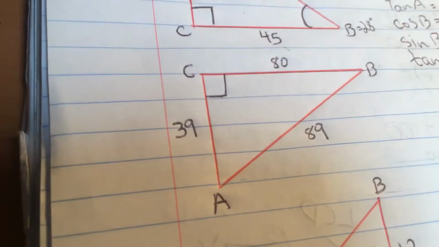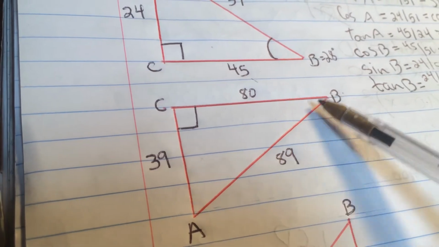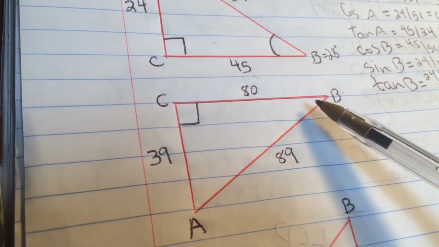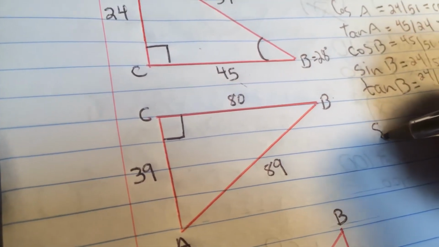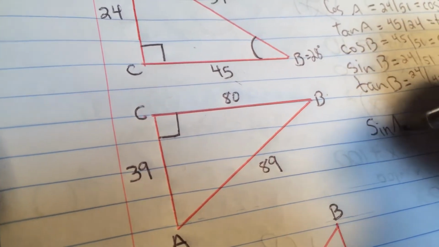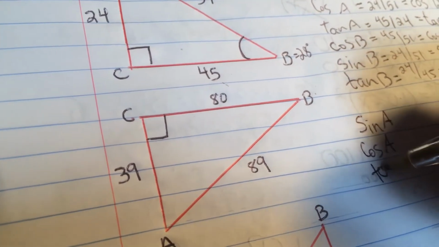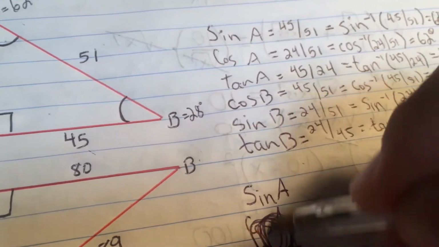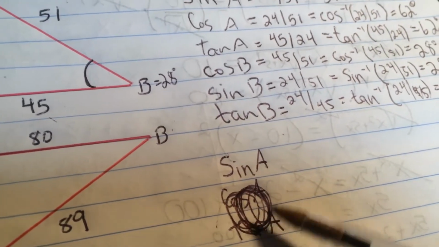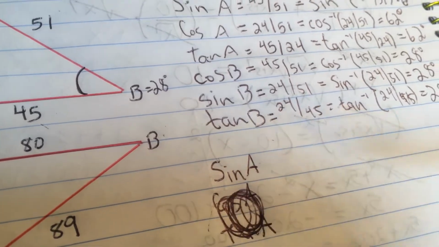Next one, same thing. Okay, we have the three sides, and we want to know the measurement of angle A, angle B, and we already have angle C. Okay, so we start to work. Sine of A, cosine of A, tangent of A. Now, to save some work, let's only use one, because we already know that these two are going to give us the exact same answer.